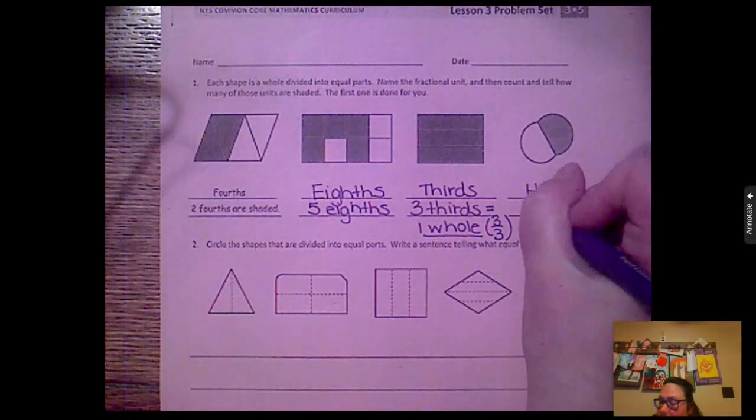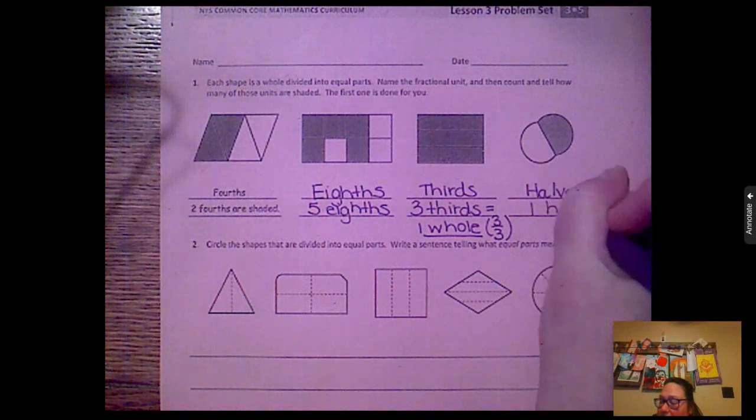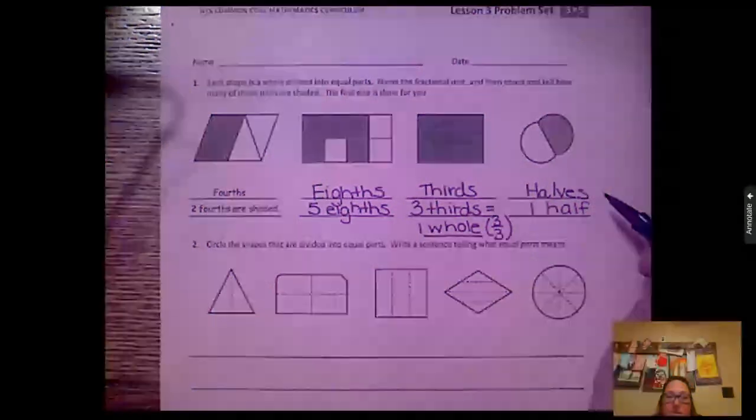So here's where this gets a little bit different. We would write that as 1 half. If we're just saying 1, it's half. But when we're talking about more than 1, which would be 2, right? It would be halves, since 2 halves equal a whole. All right. Okay? All right.